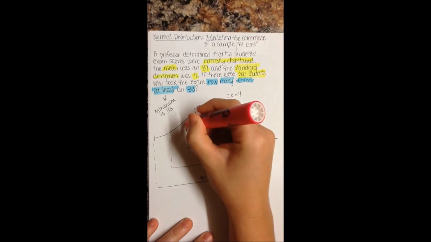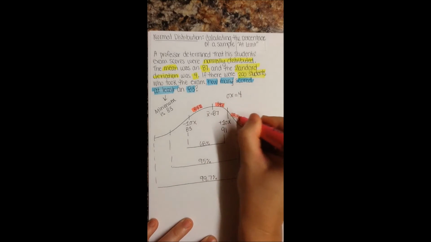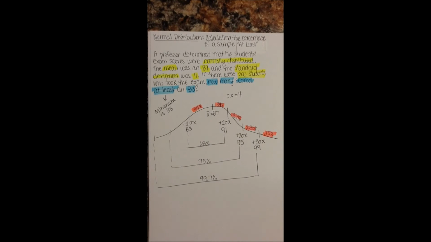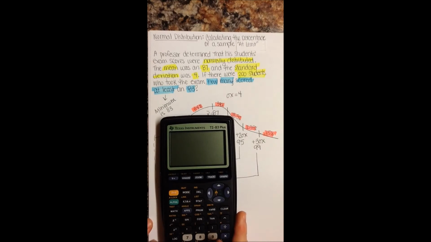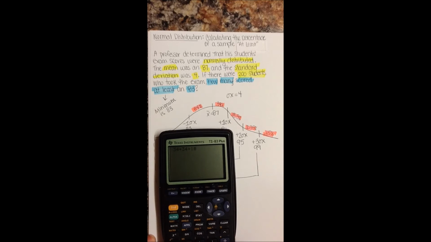Okay, now we wanted to find 83, the minimum of 83. So we're going to calculate all the percentages together, meaning add. So we can use in the calculator 34% plus 34 plus 13.5 plus 2.35 plus 1.5 plus 0.15.